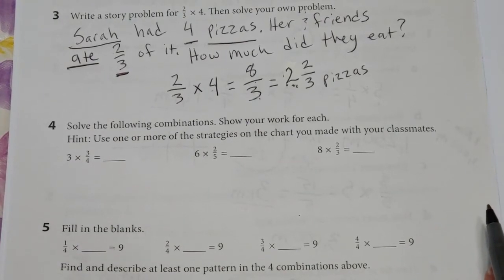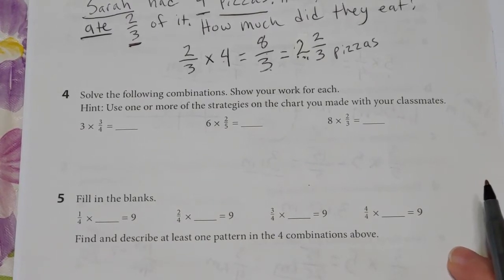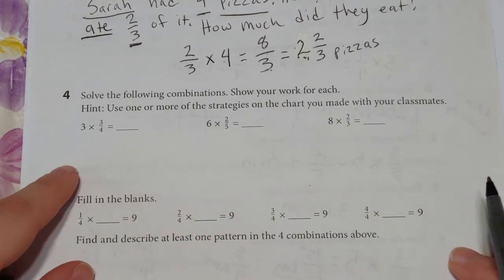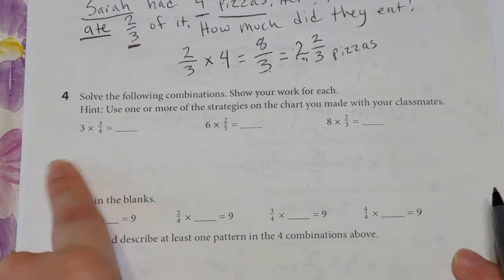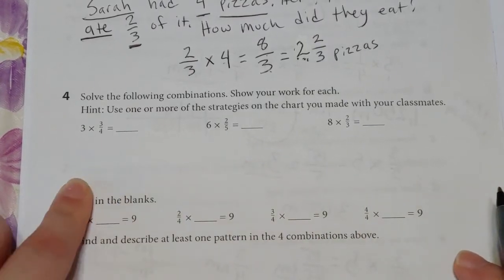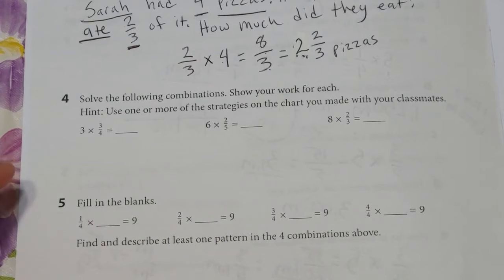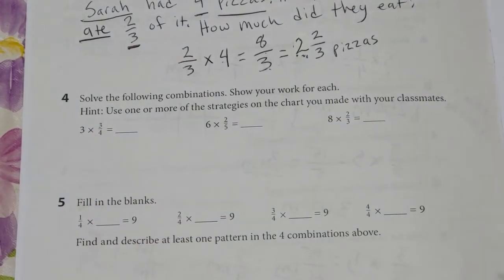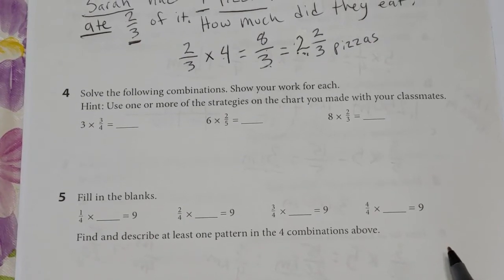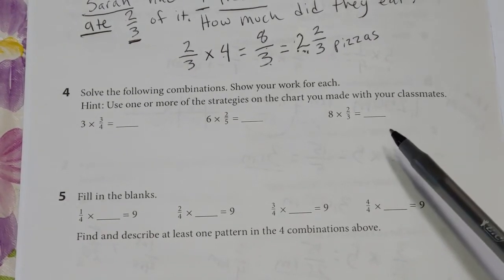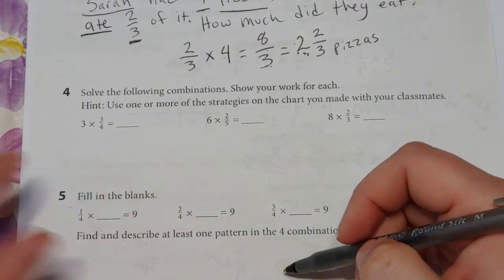All right, couple more here. Let's move on to number 4. Solve the combinations, show your work. This says using your strategies with your classmates, but guess what? I'm your only classmate right now. So we have lots of strategies that you've used before. So we're going to solve it. I'm going to pause. You're going to pause and solve those 3 and then come back and we'll check the answers. All right, if your paper looks like mine, you didn't listen, you didn't pause. You should have all 3 of these solved, and now you're just going to check it with me.